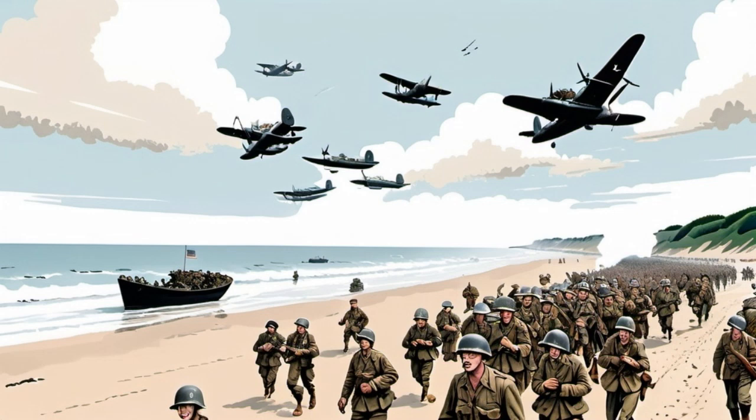The operation was supported by extensive aerial and naval bombardments to soften German defenses. Despite facing strong German fortifications and rough seas, the Allies successfully secured the beachheads and began advancing inland. The Normandy invasion marked the beginning of the end for Nazi Germany. It led to the liberation of France and set the stage for the Allied advance into Western Europe, culminating in the fall of Berlin in 1945.